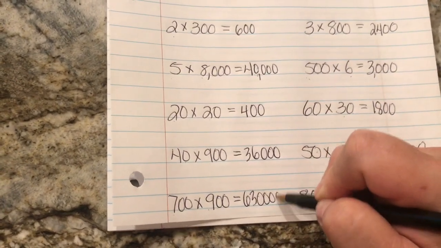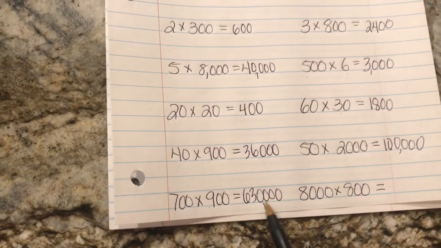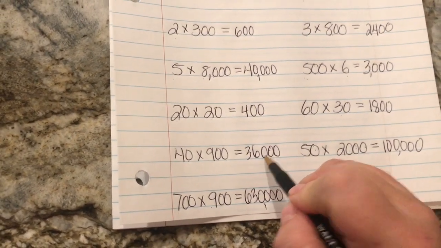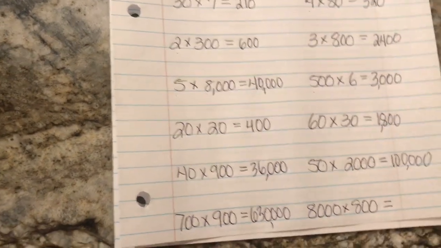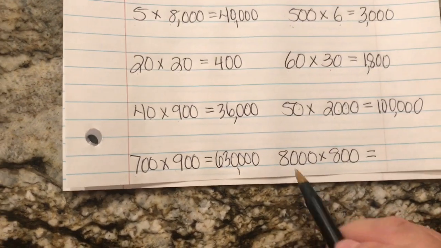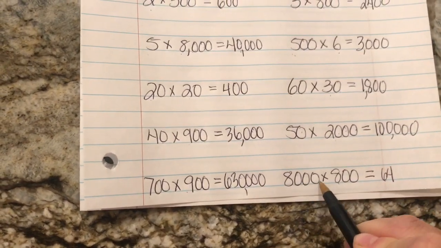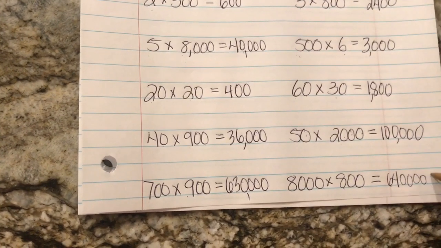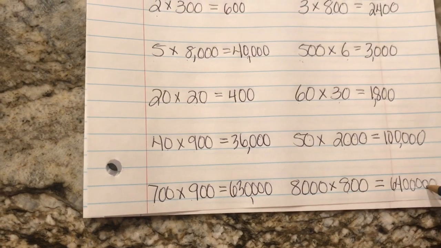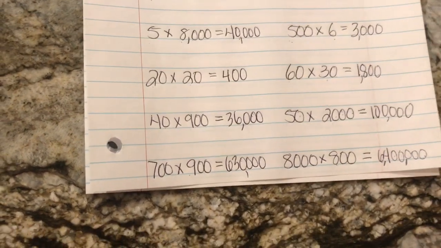Go back, you put your comma after 3 numbers. Ones, tens, hundreds, comma. Ones, tens, hundreds, comma, and so forth. Okay, last one, I have 8 times 8, 64, and then 1, 2, 3, 4, 5. Whoa. Then ones, tens, hundreds, comma, 6,400,000.